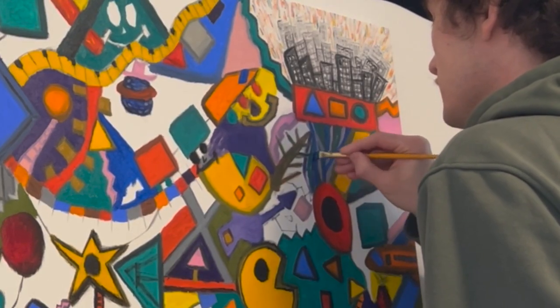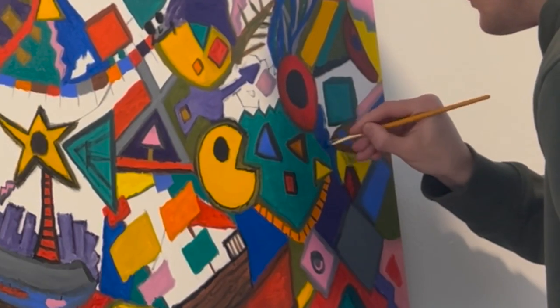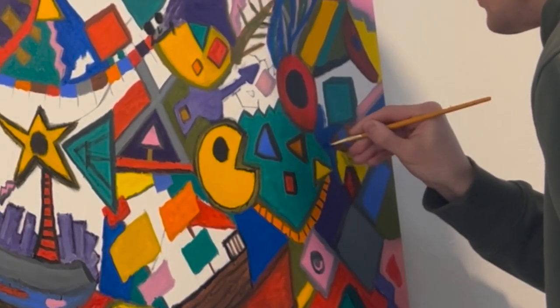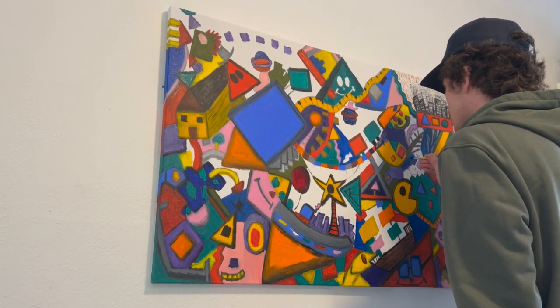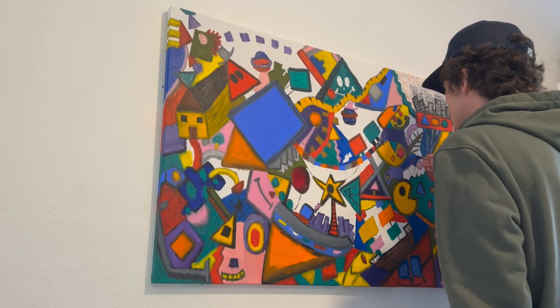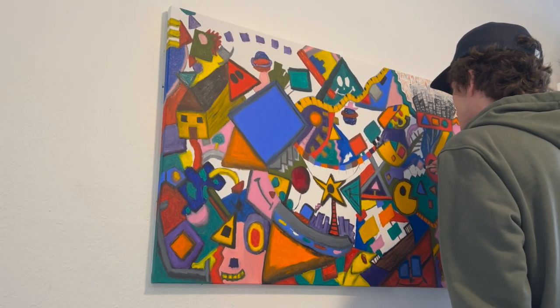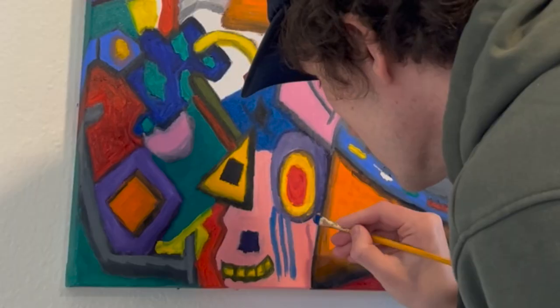And maybe I'll do some blending to have it where the background color gets lighter as it's further away. But depending on the part of the painting, it might not work. So I'm just gonna see where this painting takes me.